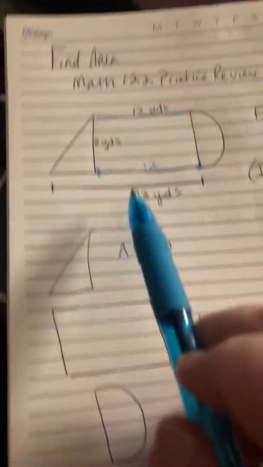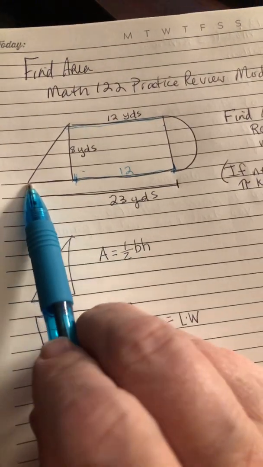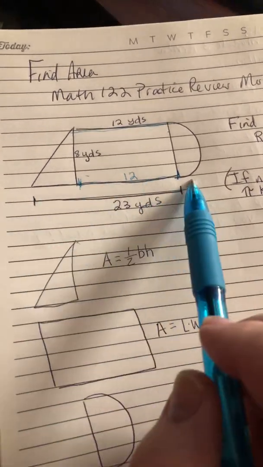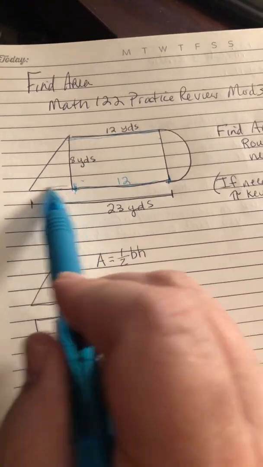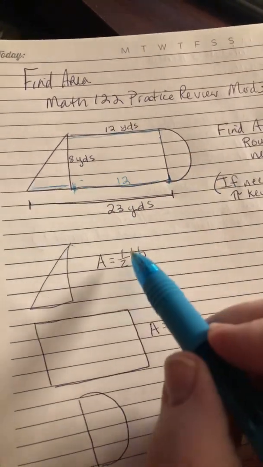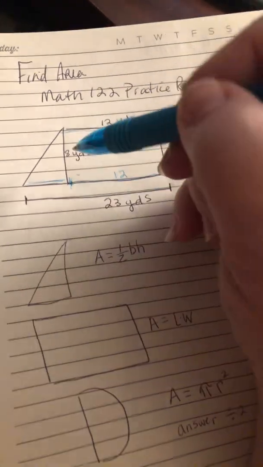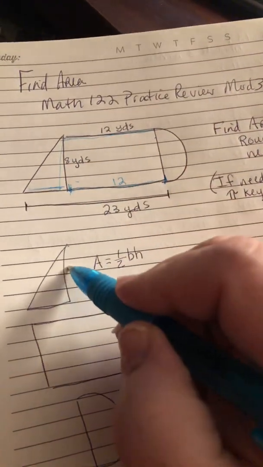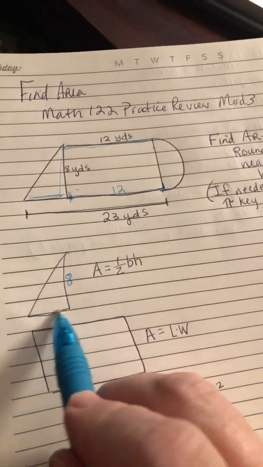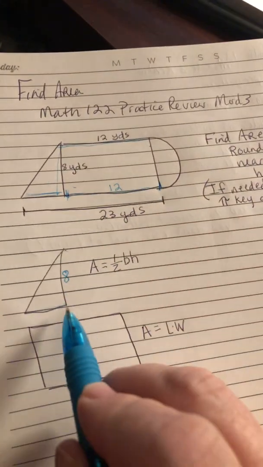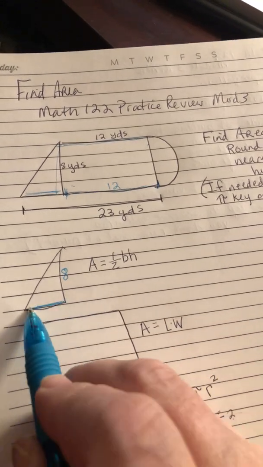Now, the information they gave us is that this whole length from here to here is 23. So we have to find out what this length is right here, because that's our base. We have to do base times height. We can see that the height is 8.